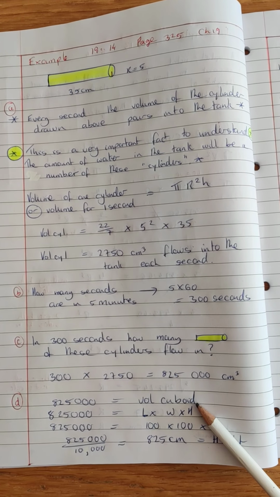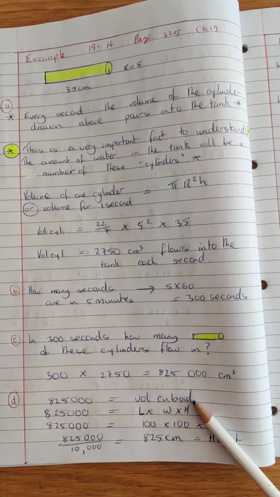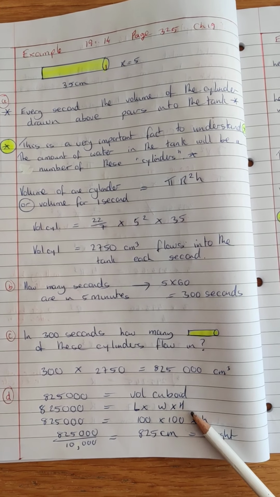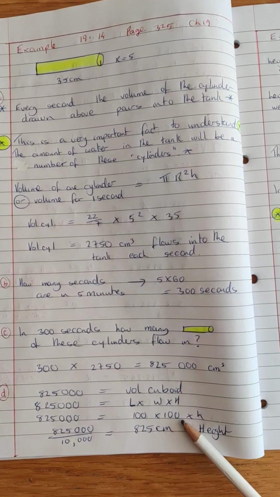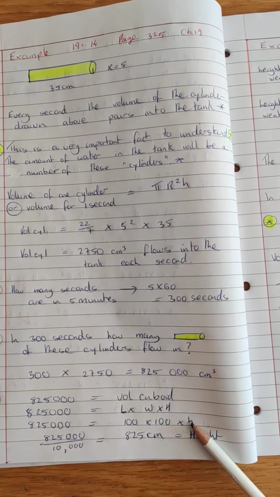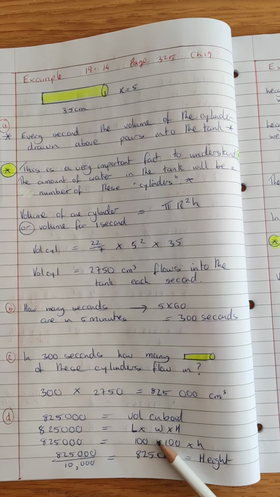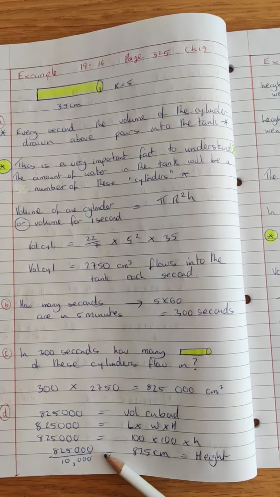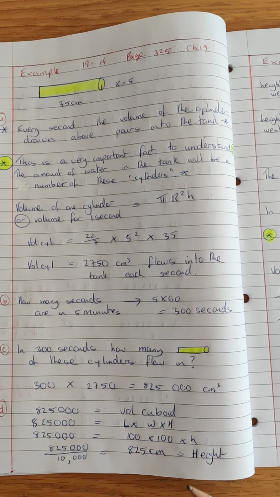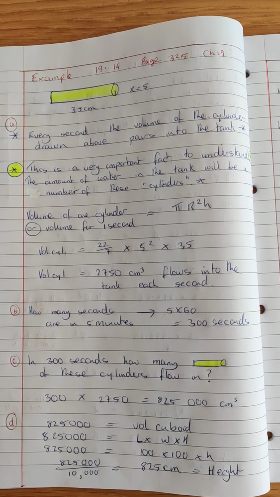The volume of the cuboid is the volume of the tank, which is length by width by height. I have two of the measurements, which are 100 and 100, but I don't know the height. 100 by 100 is 10,000, and that gives me a height of 825 centimetres.